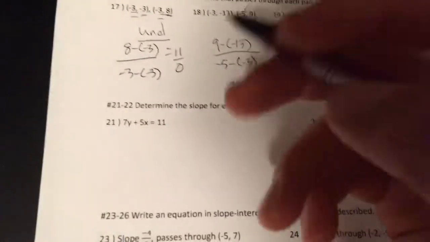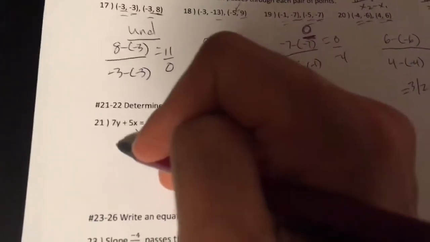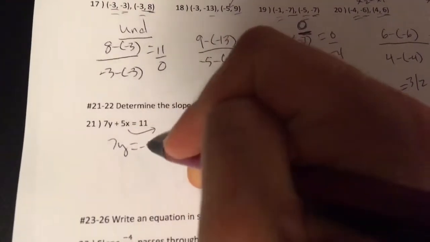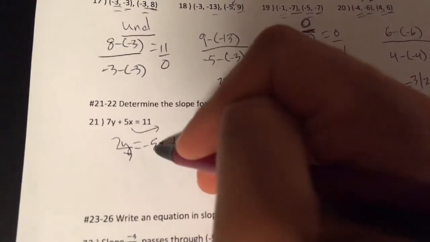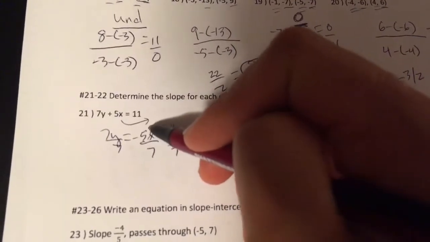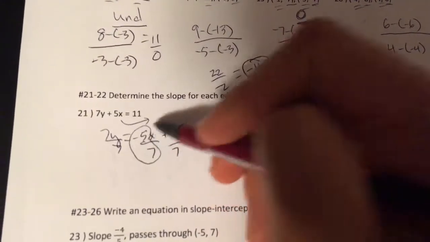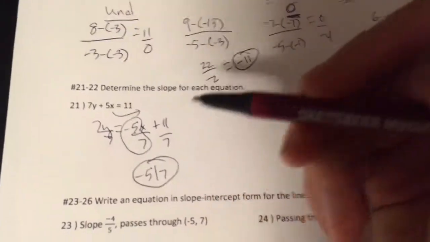Determine the slope for each equation. So we could really get this in y equals mx plus b form. I got 7y is negative 5x plus 11. Divide everything by what is attached to x. So all I care about is the ratio right here that is attached to x. I don't care about this y-intercept. So my slope is a negative 5 over 7.